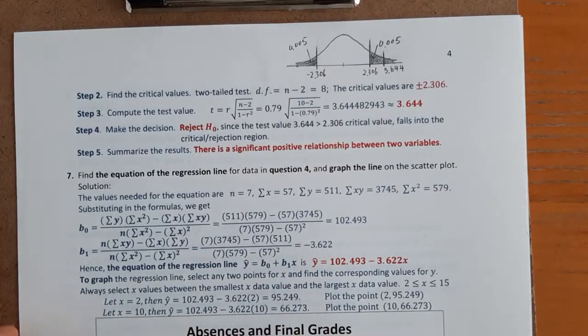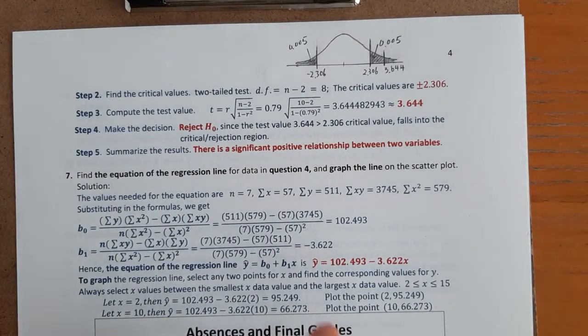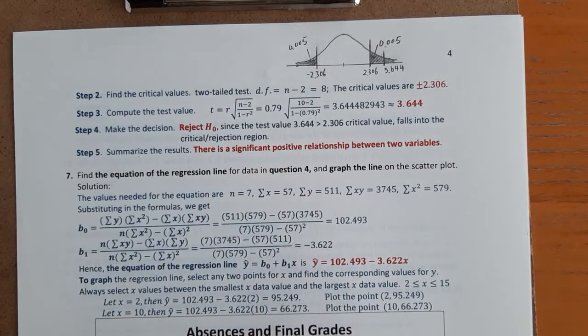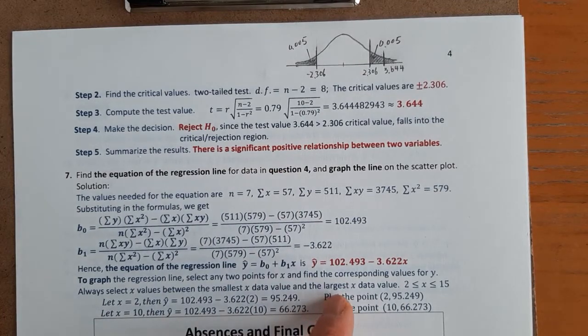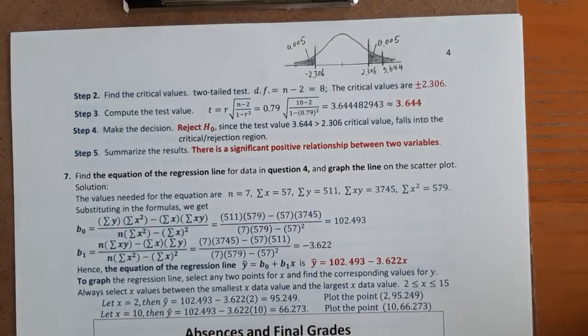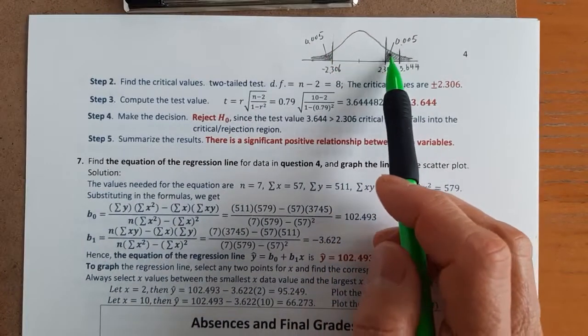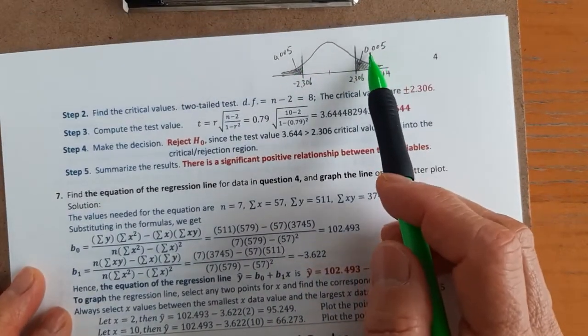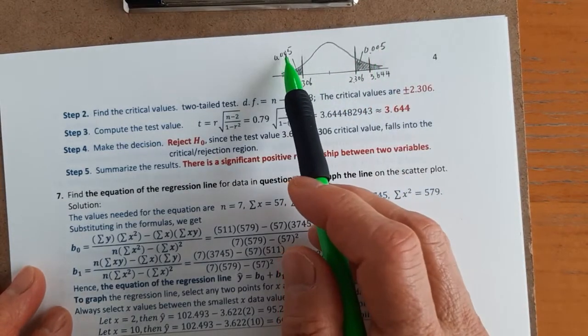And the critical values for alpha, which the question gives as 0.01, divided by 2. So each tail is 0.005, right tail and left tail.